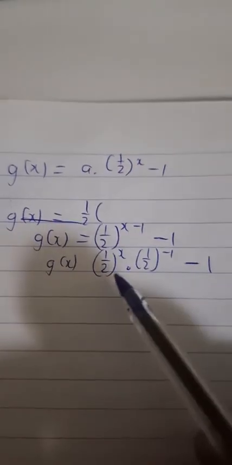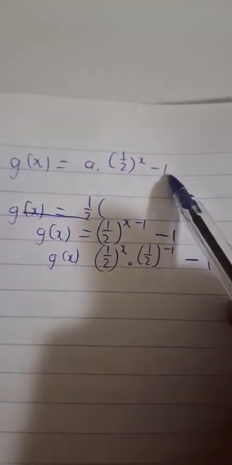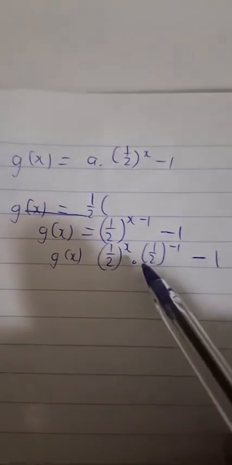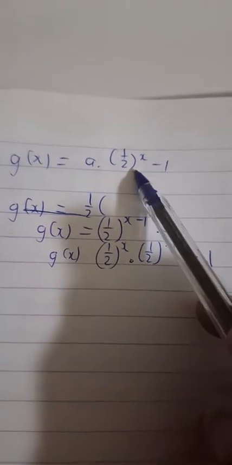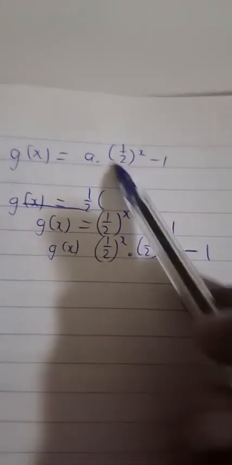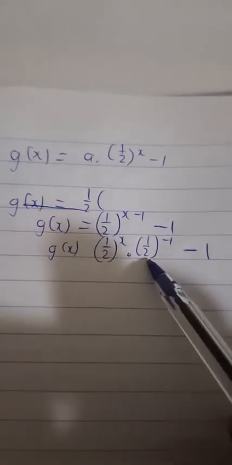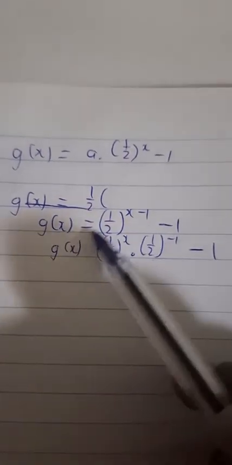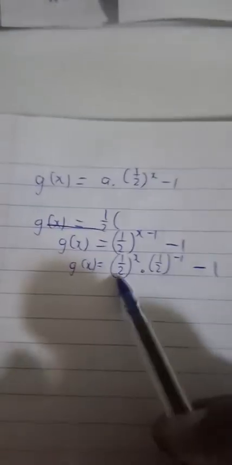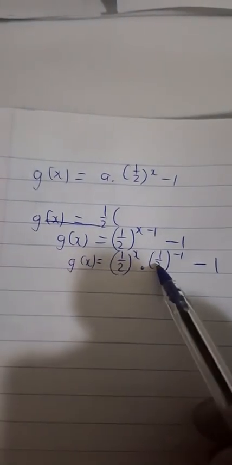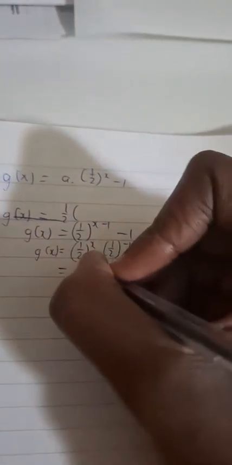Now if you look at this form and the form where we did not have the a, you can see that this half to the power x can still be in the same position, and then this half to the power negative 1 can come before the half to the power x. So in other words, g of x is equal to half to the power x times half to the power negative 1. So let's write this in this state.